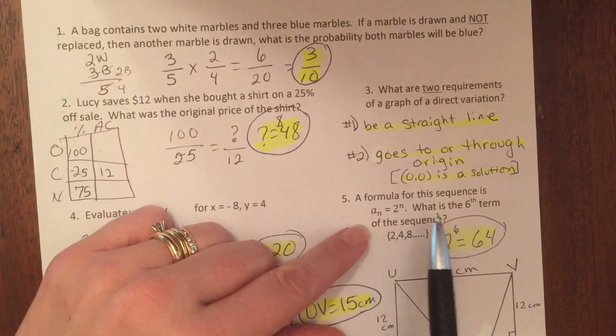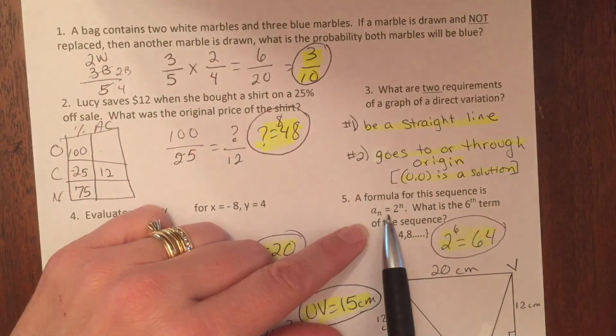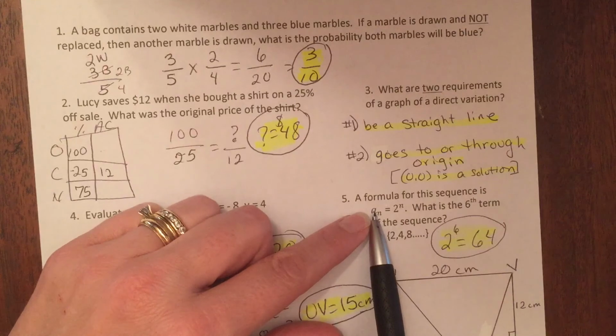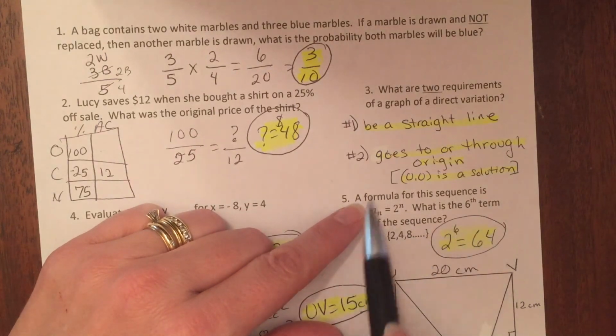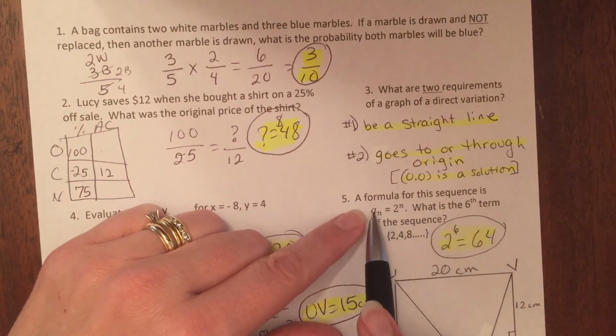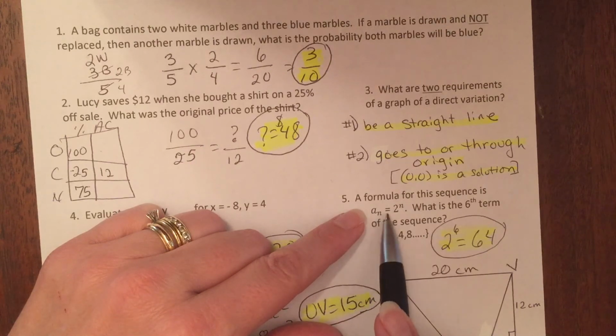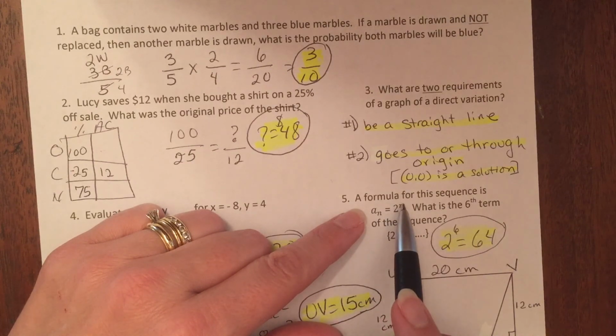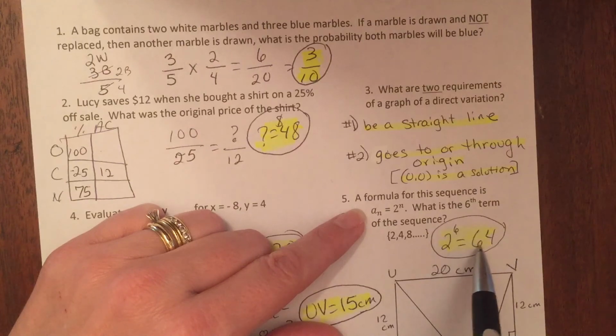Okay, sequence. A sub n equals 2 to the n. Remember, the a just means the value of the term. So if we want to know the sixth term, then we would say the value of the sixth term is equal to 2 to the sixth. 2 to the sixth is 64.